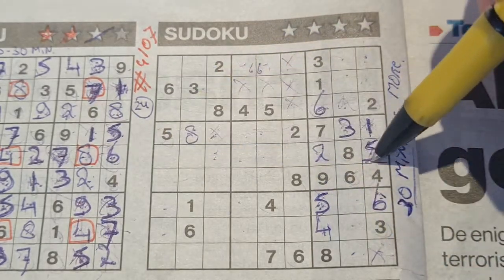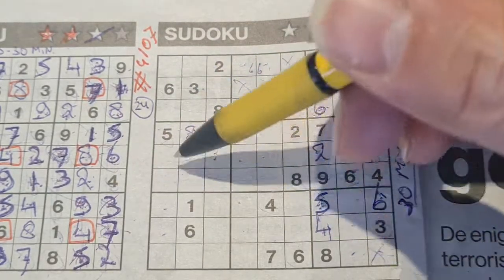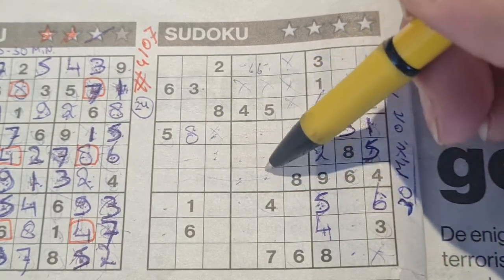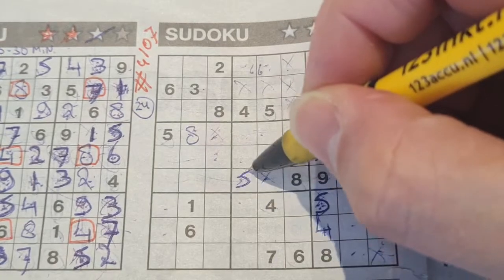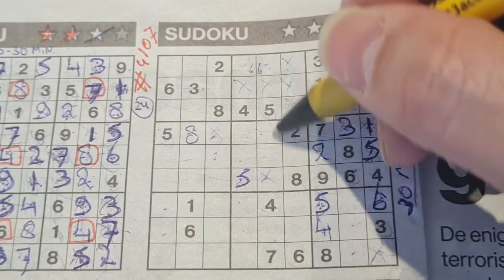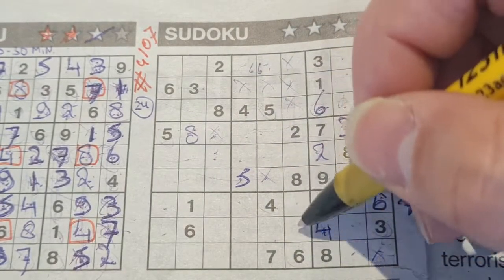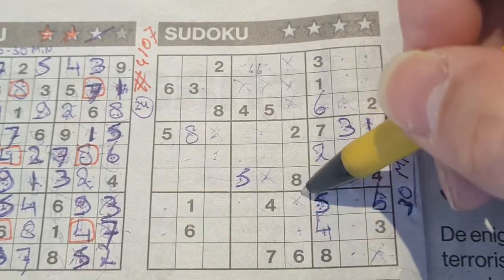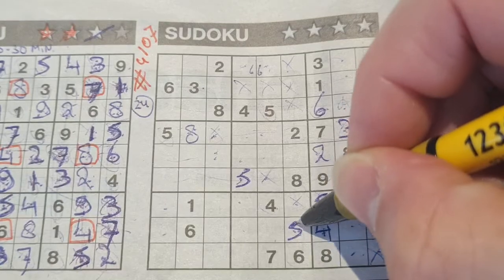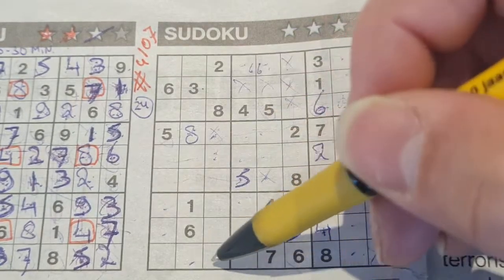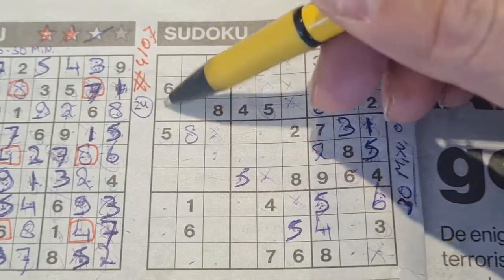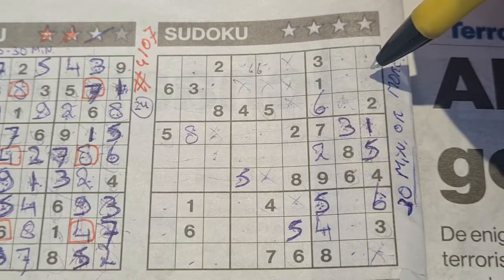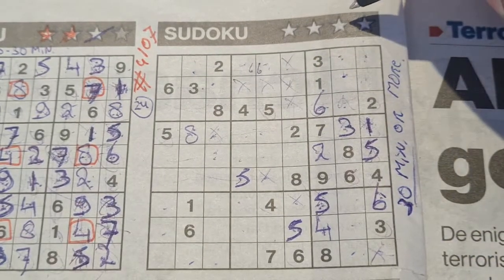5 in this row, 5 in the middle row, so the row below, the only 2 places left for the 5 should be here or there. You see there 5, no 5 there, 5 should be here. 5 in this column, 5 in the middle column, so the column next, the only 2 places left for the 5 should be here or there. You see there 5, no 5 there, 5 should be here. Then. Cannot continue with 5.